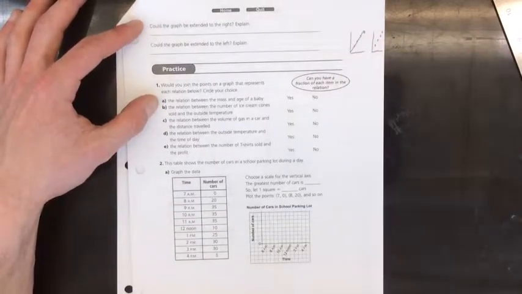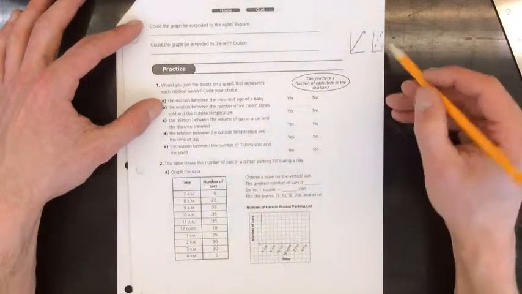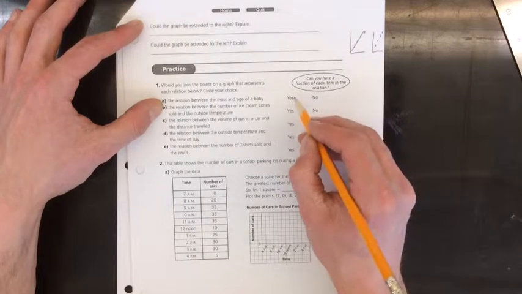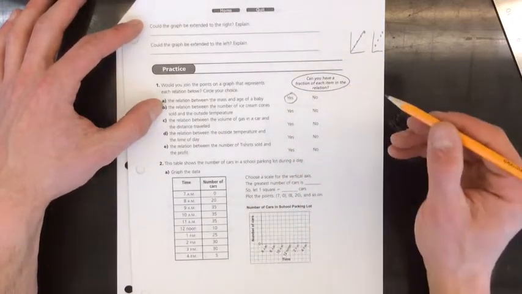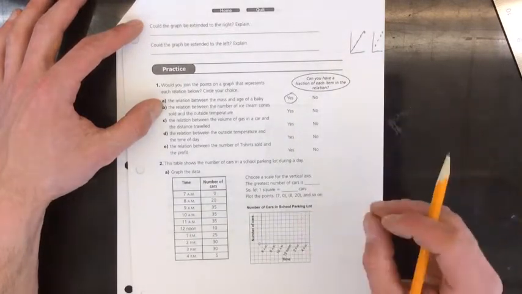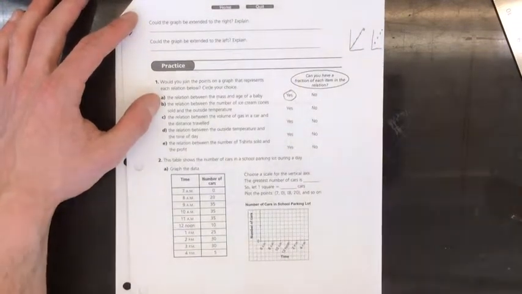And we'll see here. The relationship between mass and age of a baby. Now my answer in this case is, should I connect the dots or should I leave them as just dots? And I'm going to say that yes, I should connect them, because every little day or minute or year the baby gets older, there'll be a bunch of different masses. They can all be connected. It'll keep growing and growing.